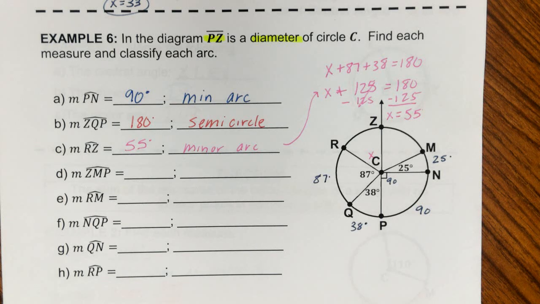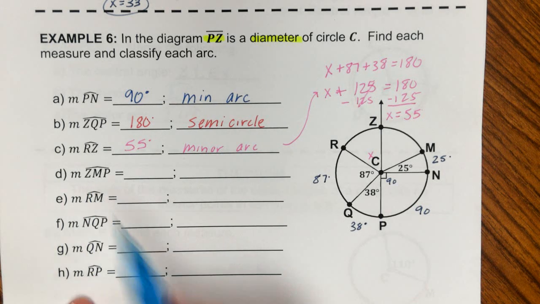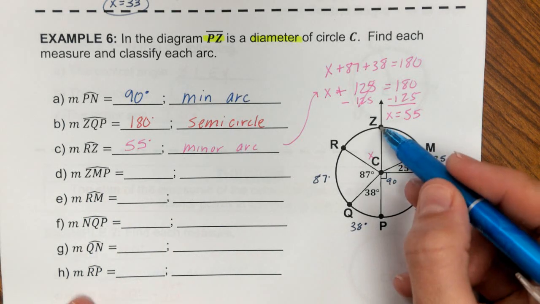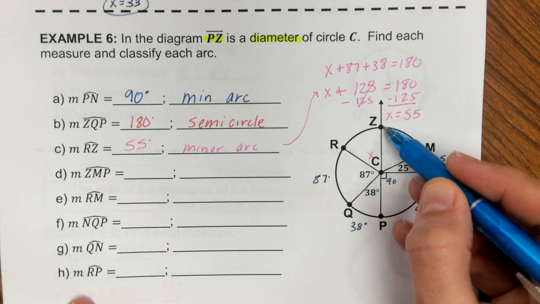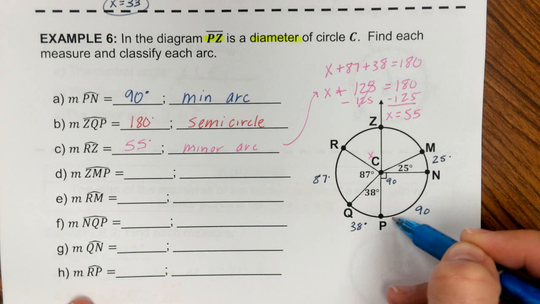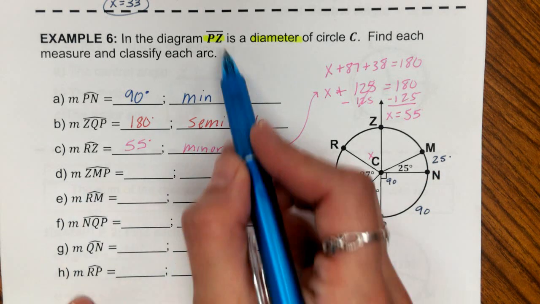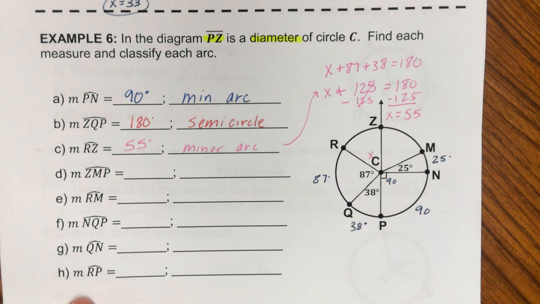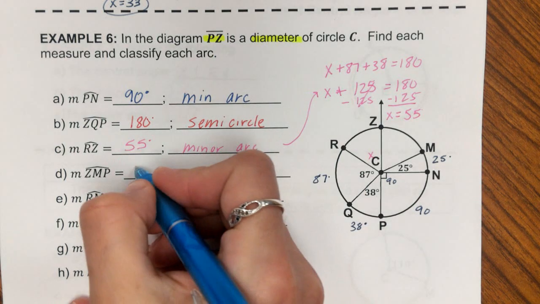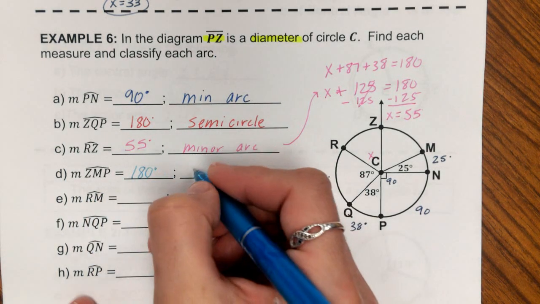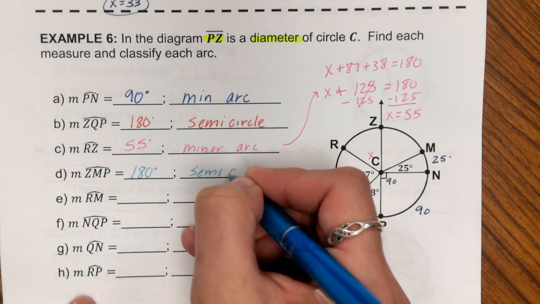Next, let's look at arc ZMP. So we're going to go from Z, and we need to get to P, so I have to go through M first. We're looking at this arc right here. Again, we're going from Z to P. Well, those were our points for our diameter. So that's going to equal 180 degrees, being a semicircle again.